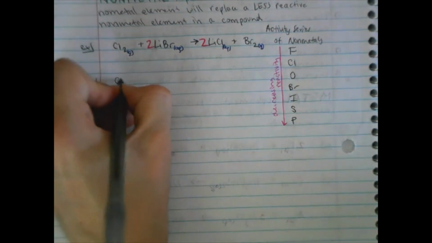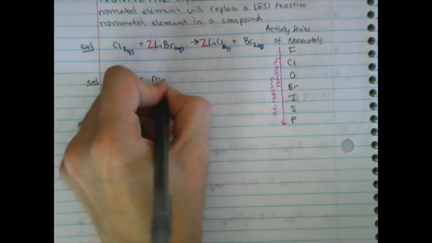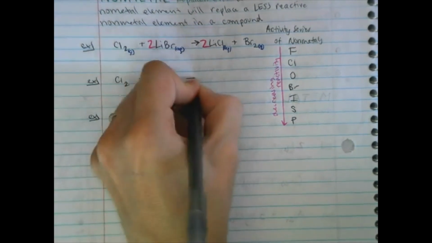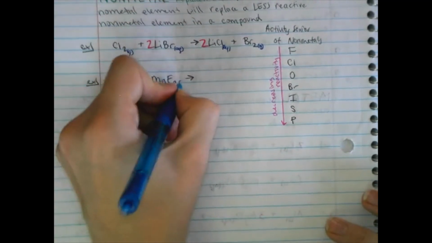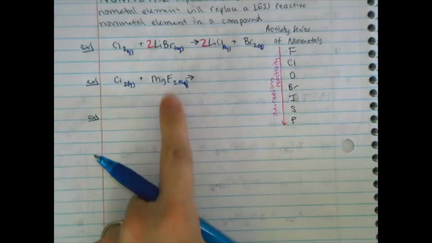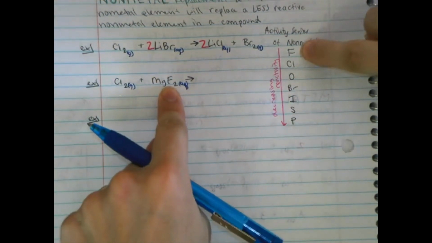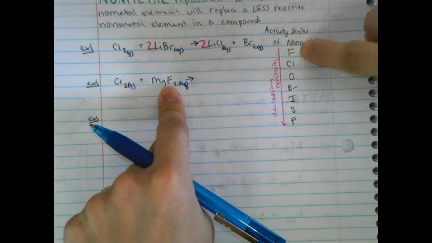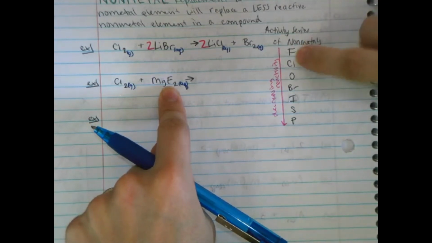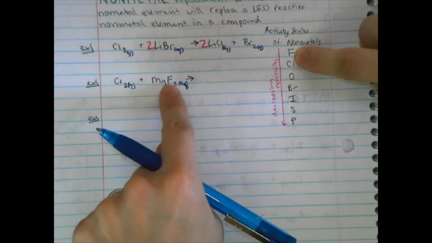If we had, again, chlorine, let's say that it was trying to react with magnesium fluoride. All right, chlorine's a gas, magnesium fluoride would be aqueous. Now, fluoride or fluorine is your neediest, if you will, nonmetal. It's the most reactive. If fluorine is already in a compound, nothing's going to kick it out. Okay, so this would be an example where we have no reaction. Okay, so I'll give you one more.